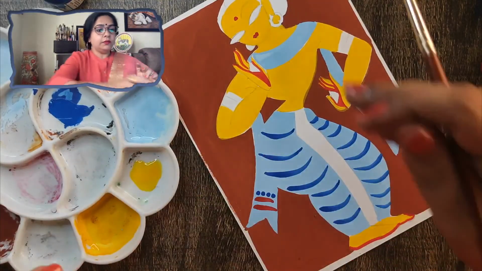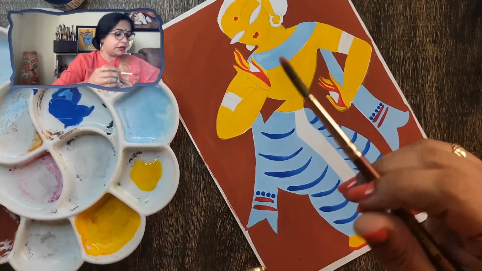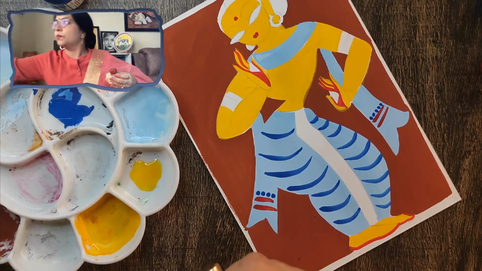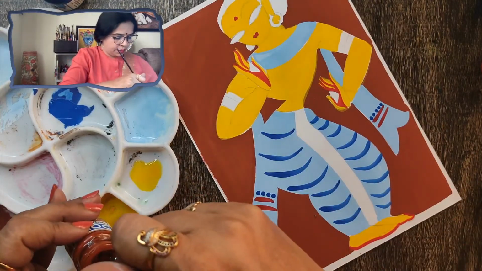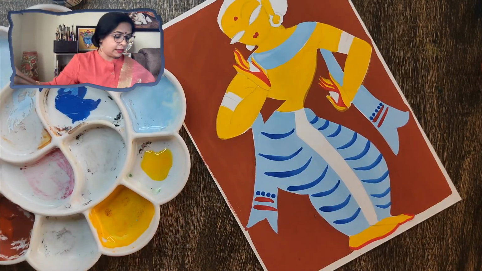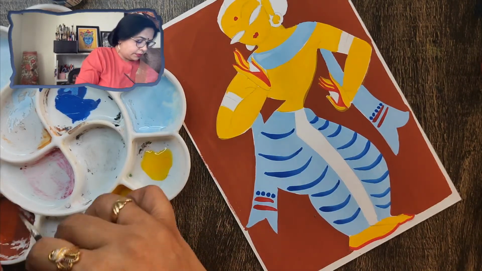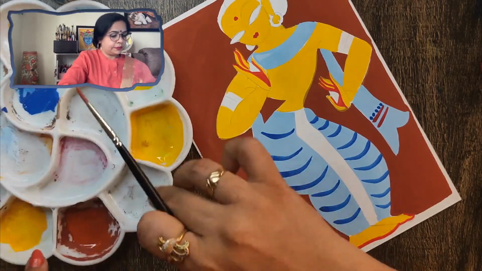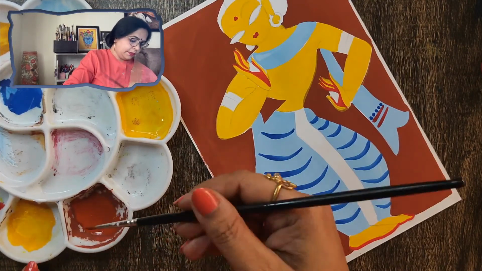So I'm taking the same color, and I would be doing some detail work here, which is very important. I'll just take a thin brush for that. It's not very thin, it's a number 3 round. Just taking sienna. Often we see there are two lines. Two lines, it's not only the black one. So we'll just mix it well and maintain the tip while you're doing the thin areas.